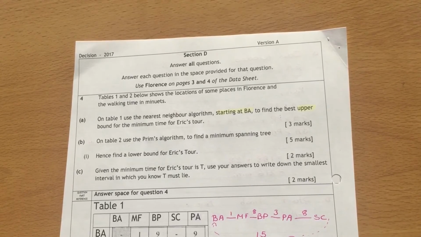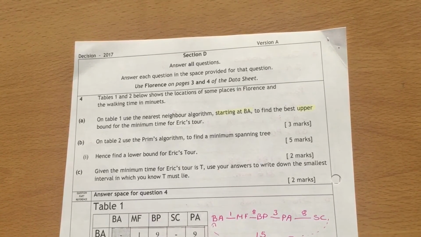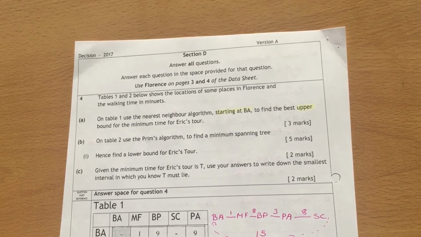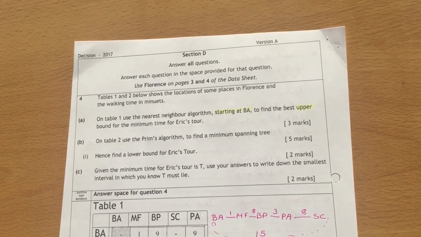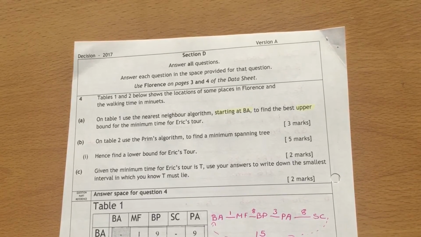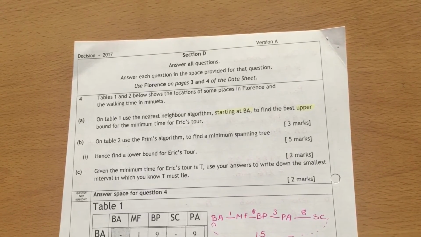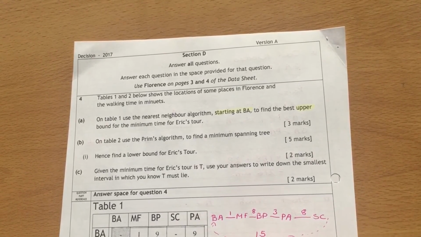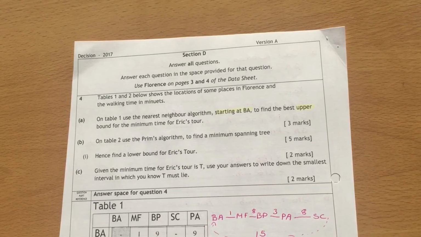So the key things that they're going to be looking for is that you've gone to every single one and that you went back home at the end. And they are looking at finding the best upper bounds, so you are going to have to add these together as well. So 1 plus 8 is 9, plus 3 is 12, plus 8 is 20, plus 15 is 35.